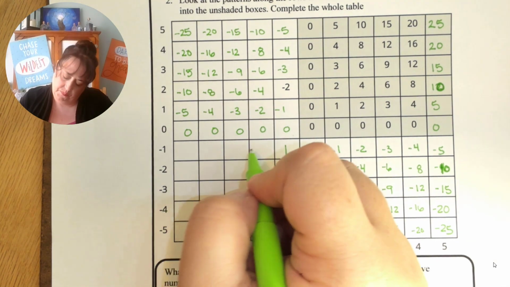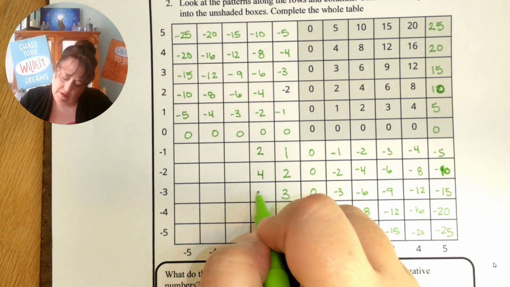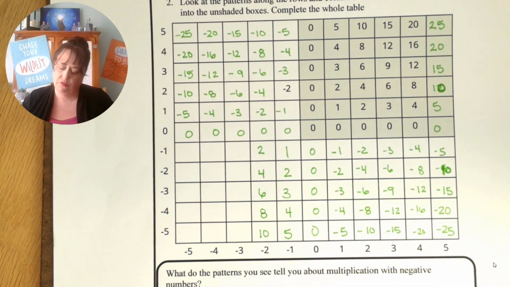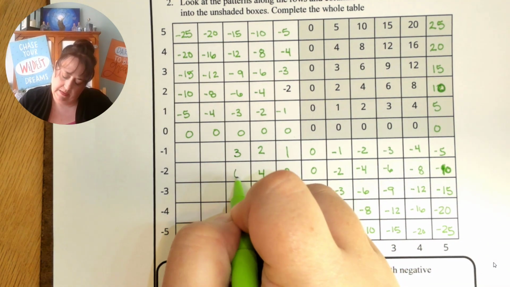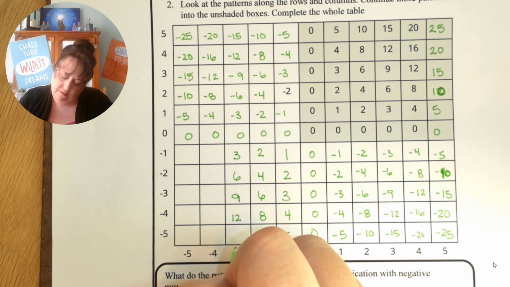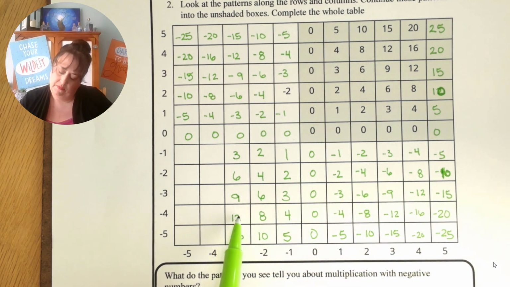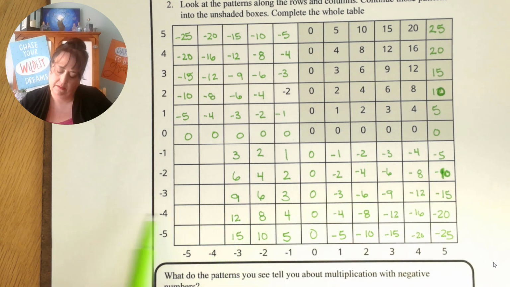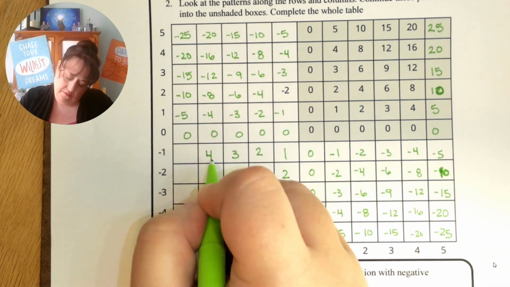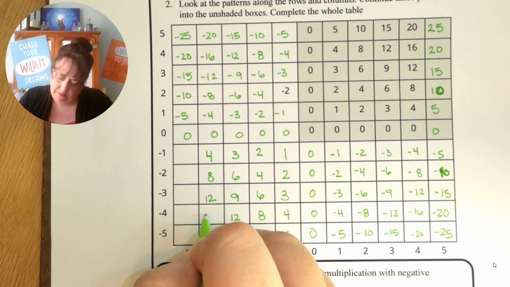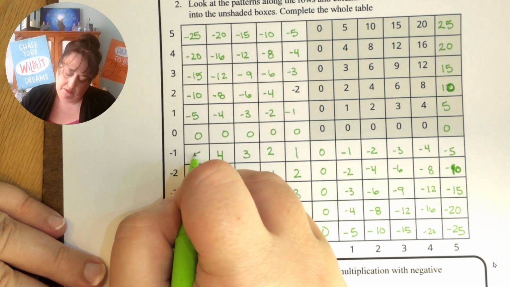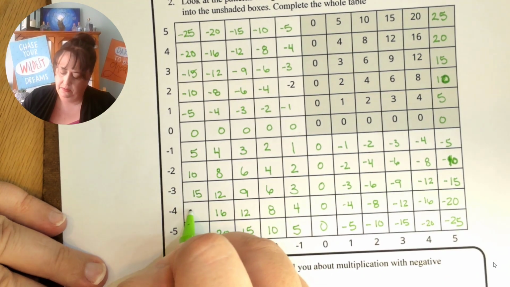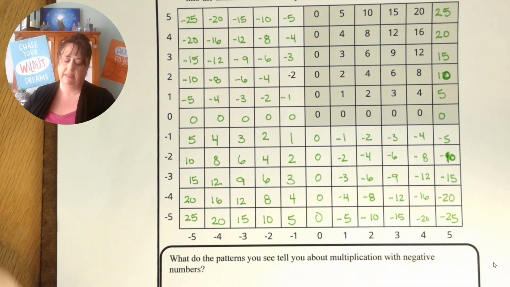Okay, what about this? Does 2, 4, 6, 8, and 10 make everything true? Yeah, seems to. 3, 6, 9, 12, and 15. Yeah, it's increasing and it's increasing. 4, 8, 12, 16, and 20. Increasing and increasing. 5, 10, 15, 20, and 25. Yeah, sure looks like it's increasing.